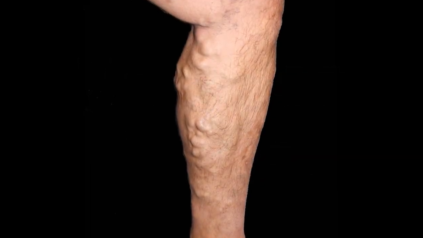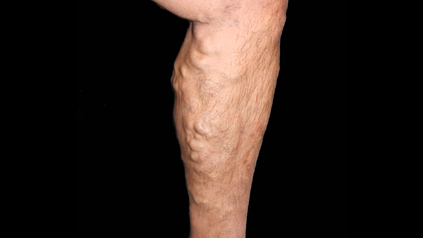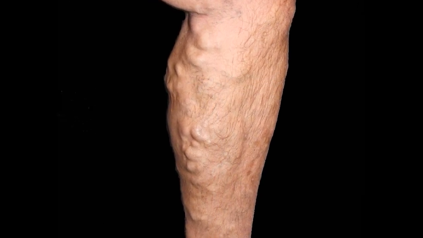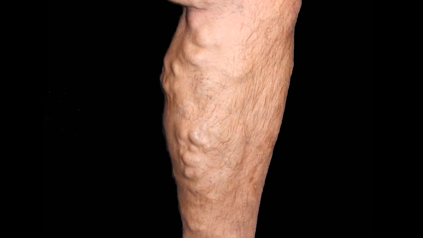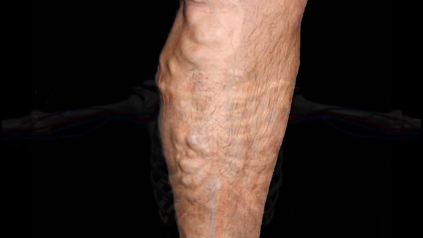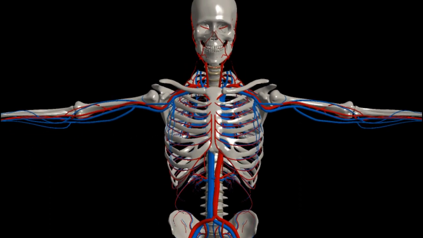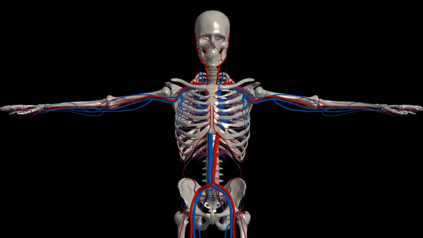Varicose veins are the unsightly and sometimes painful bulging vessels usually found in the lower extremities. To understand the cause of varicose veins, we first need to look at the structure of the vessels in our bodies. Whenever we look at a graphic representation of the circulatory system, the vessels in the body are labeled blue and red.